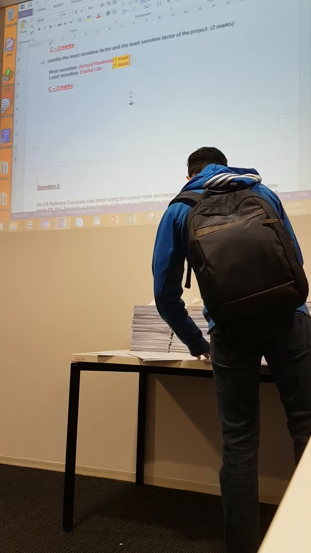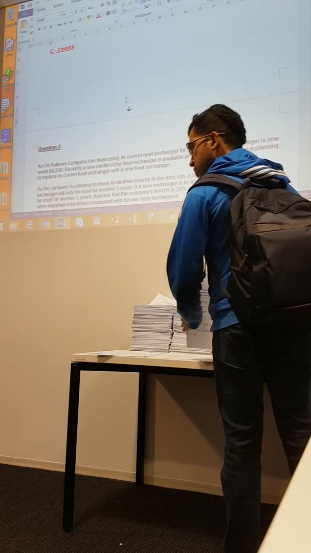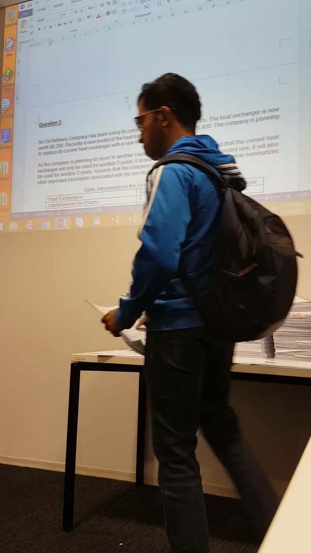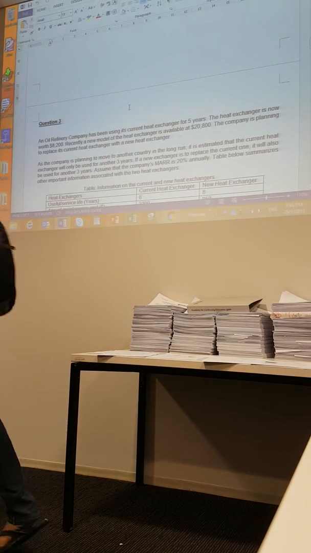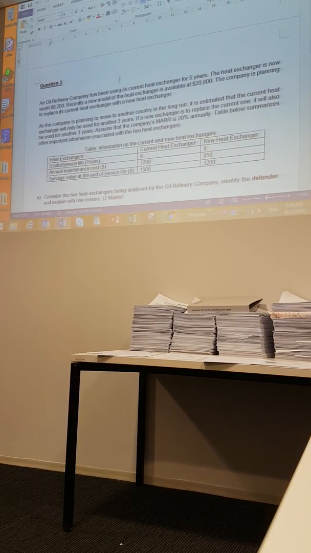Okay, we go on to question 3. Question 3 is about defender and challenger. Maybe you can just take a photo from the side for now. Later I will give you the printout.